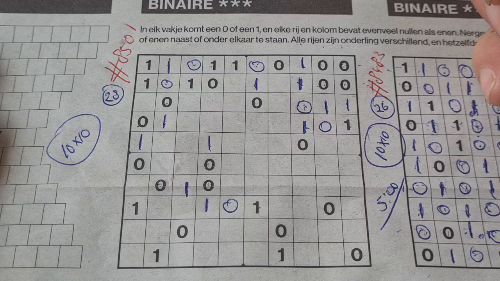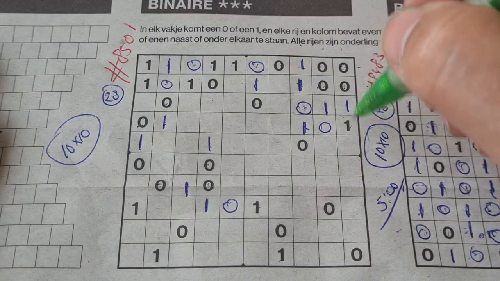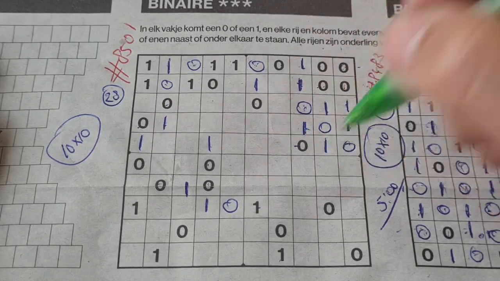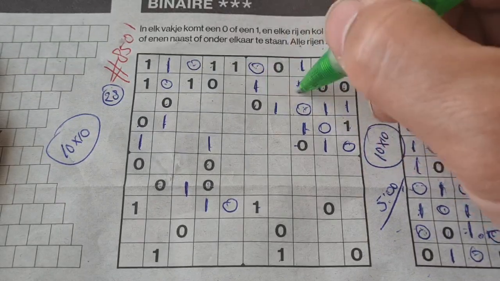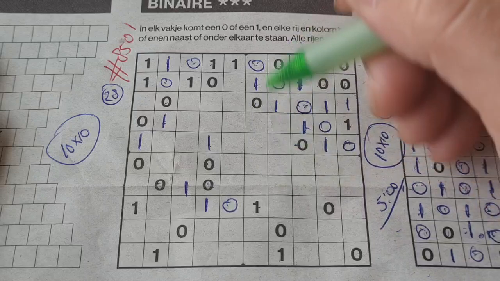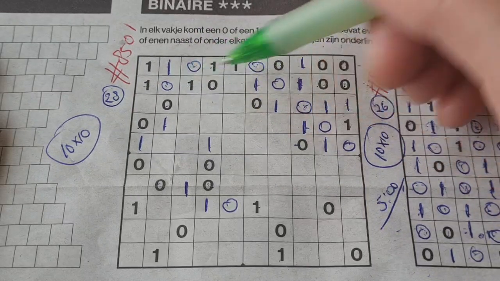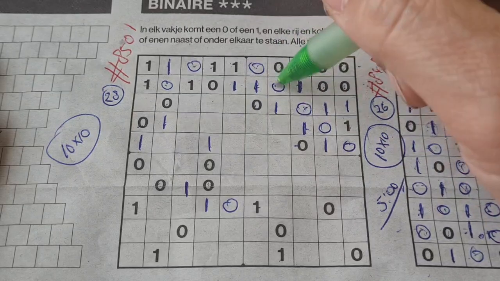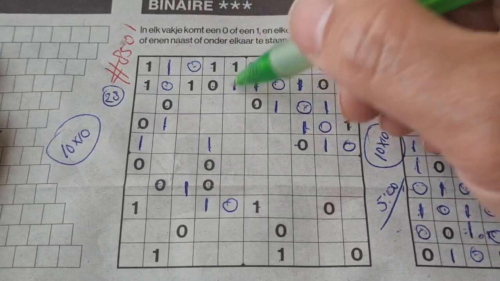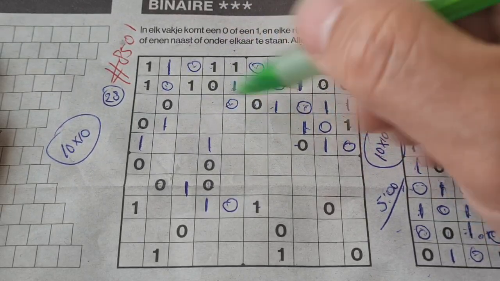Double one, here no, there no. Between those comes a 1. Between those comes a 1. Between the ones comes an O. 1, 2, 3, 4, and this is number 5. Double check: 1, 2, 3, 4, 5 O's. Okay. Double one, here no, there no. Double O, here one, there one.